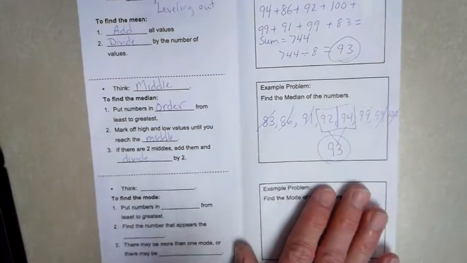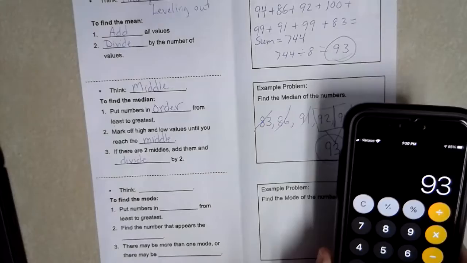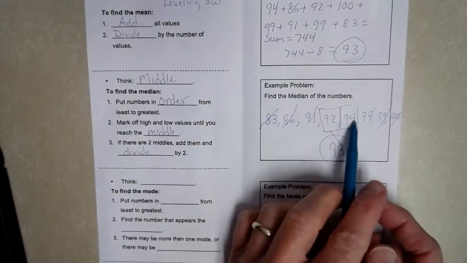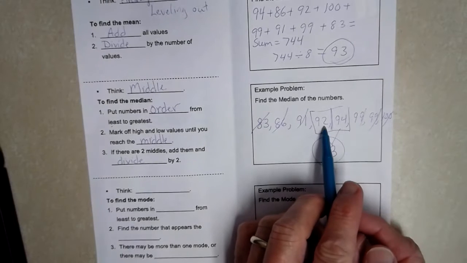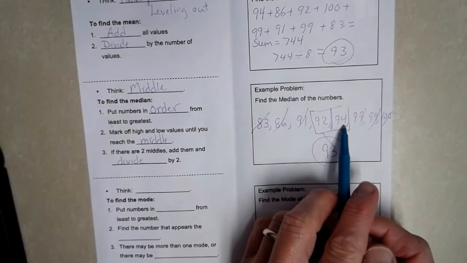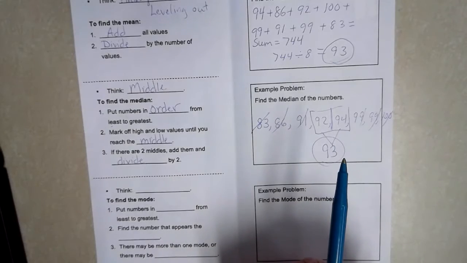So I can look at it that way. Now, it comes in handy to be able to add these two together and divide by 2, especially if these two are really far apart. Like maybe this is an 86 and that's a 95. It's a lot easier to do it.